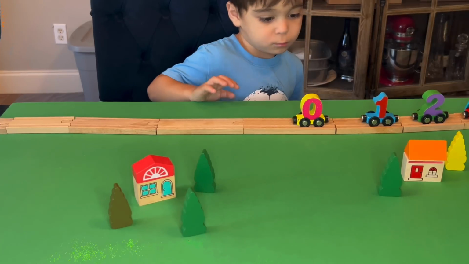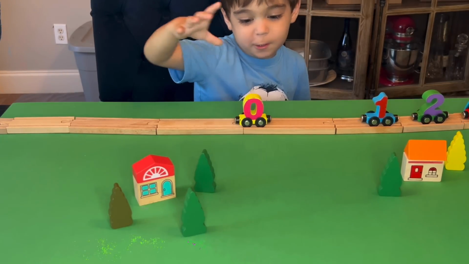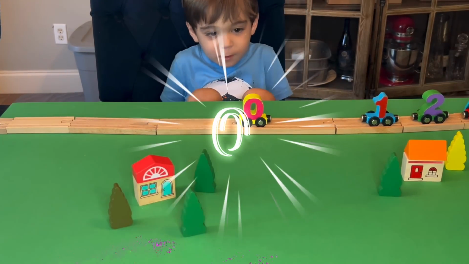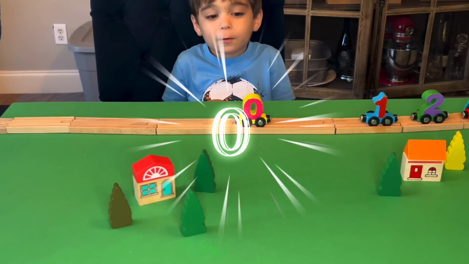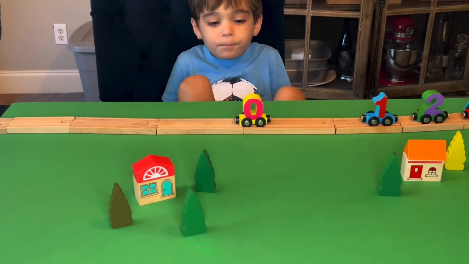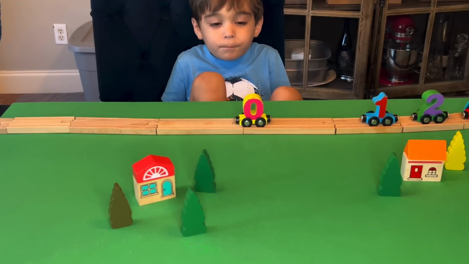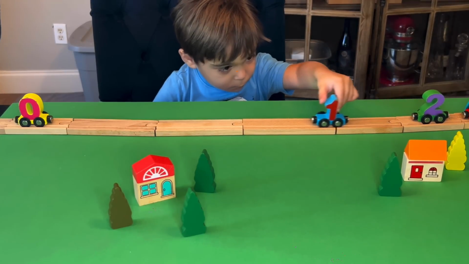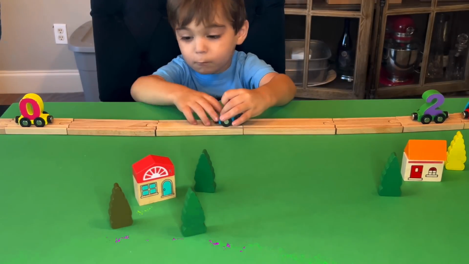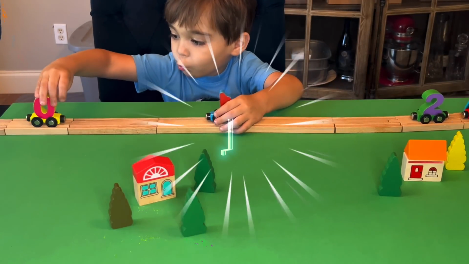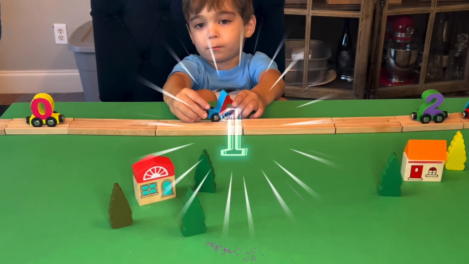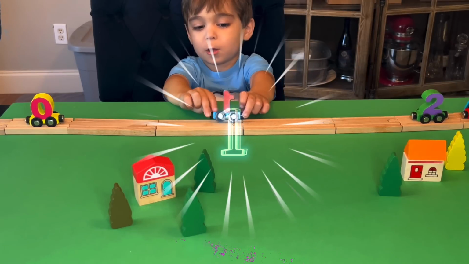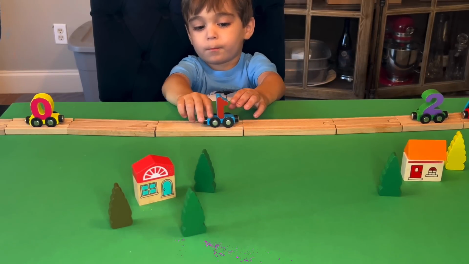What is the first number? 0. What color is 0? Yellow and pink. Pink. All right. After 0 is 1. What color is 1? Red and blue. All right.